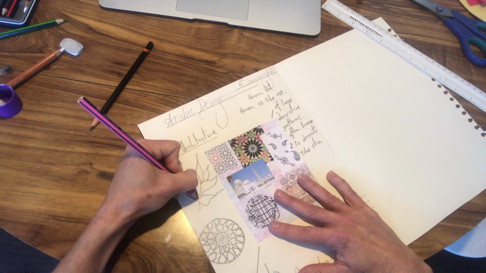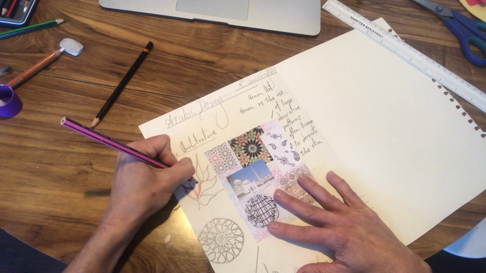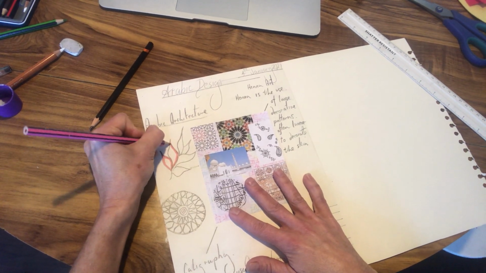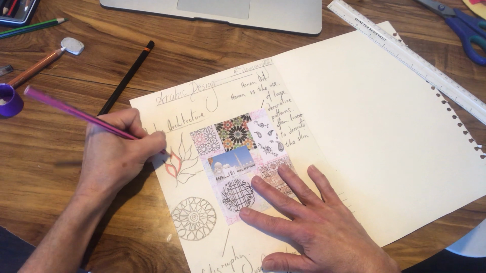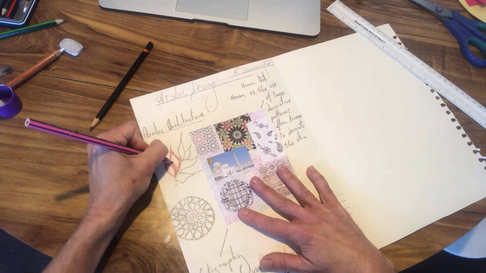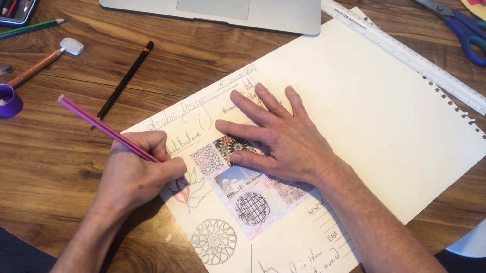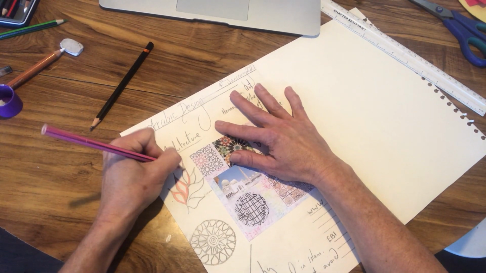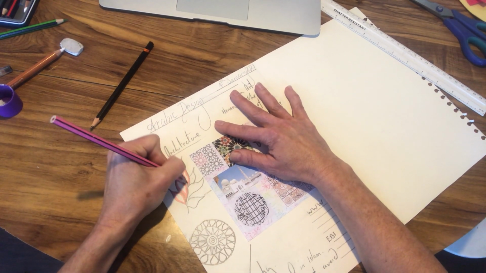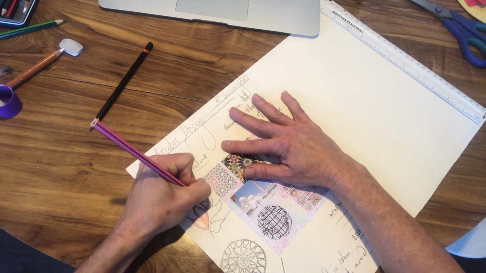So I just want you to think about what colours you've got there, what colours you're using, just to make this research sheet the best it can be. I'm just going around the outside of my flowers, and then I'm going to put lighter colours. No, I might go darker actually inside.